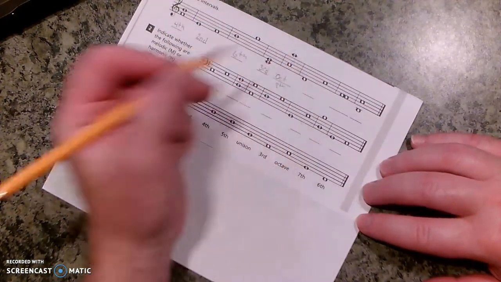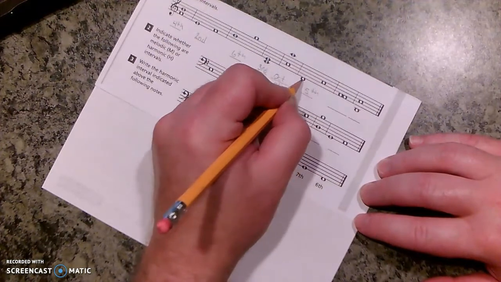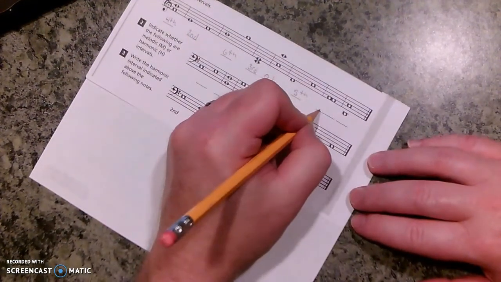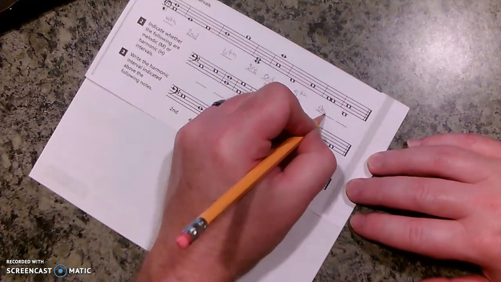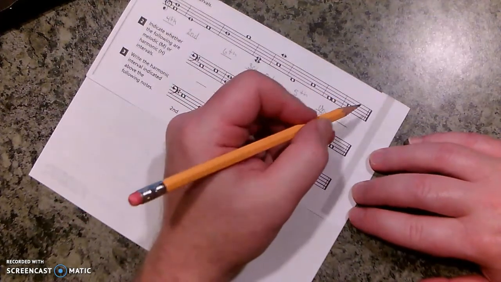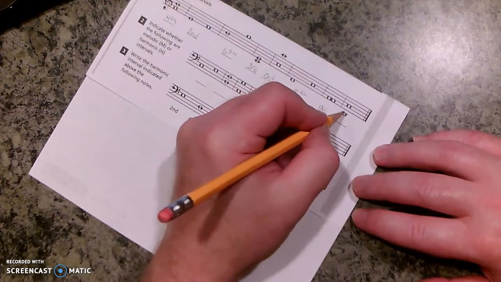From an A up to an A. This is the interval of a fifth. 1, 2, 3, 4, 5. And this is a unison or prime. And this is a seventh.